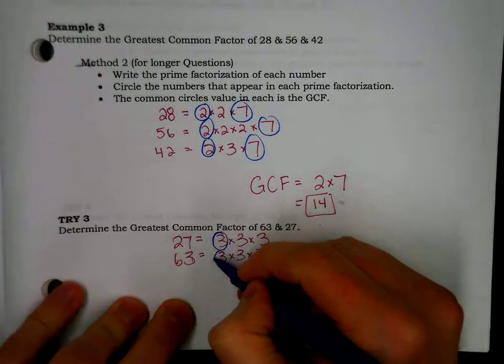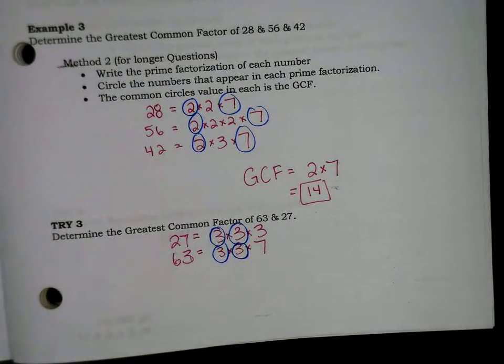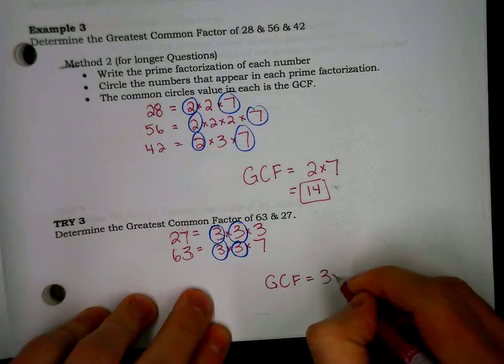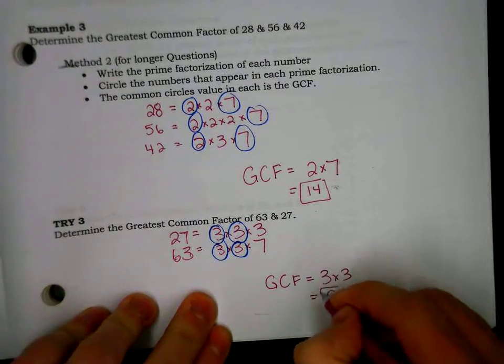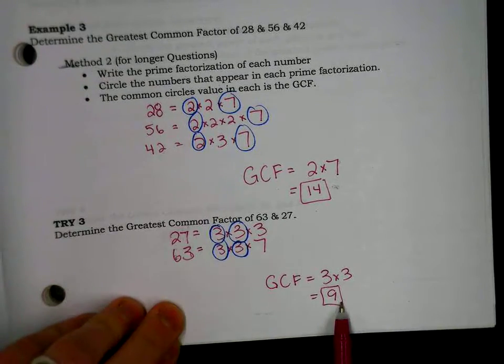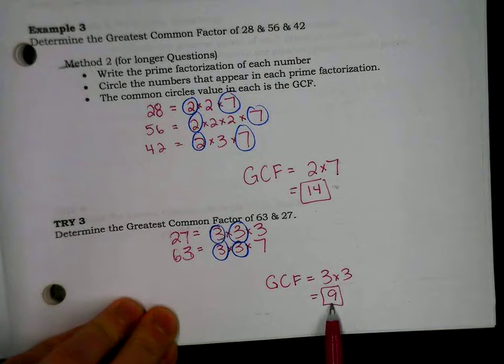And asking what do they have in common? They each have a 3, and they each have another 3. Unfortunately, that is it. So the greatest common factor is a 3 by 3, which in this case is a 9. And this should sort of make sense, because if we take the number 27 and divide it by 9, we get a whole number. If we take a 63 and divide it by 9, we get a whole number. This is the largest number that can do that.